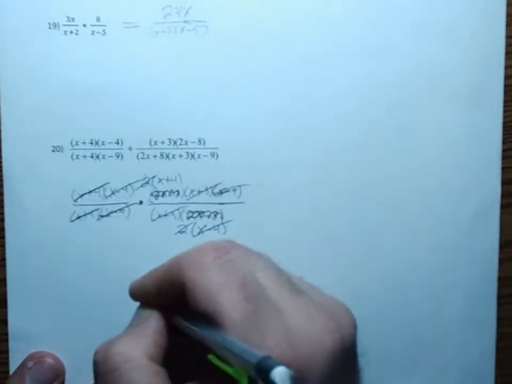So almost everything cancels except x plus 4. So what's left is x plus 4.